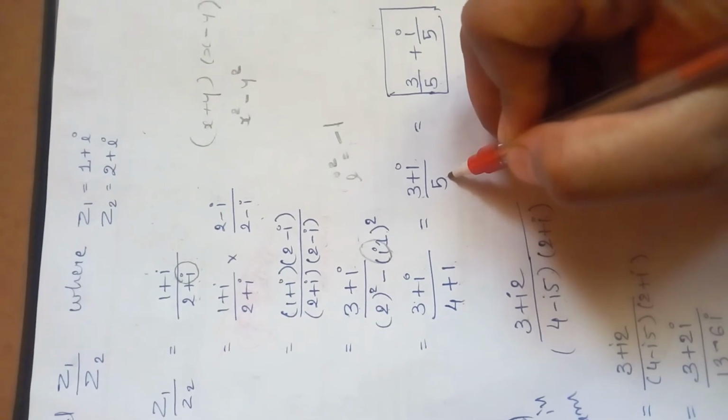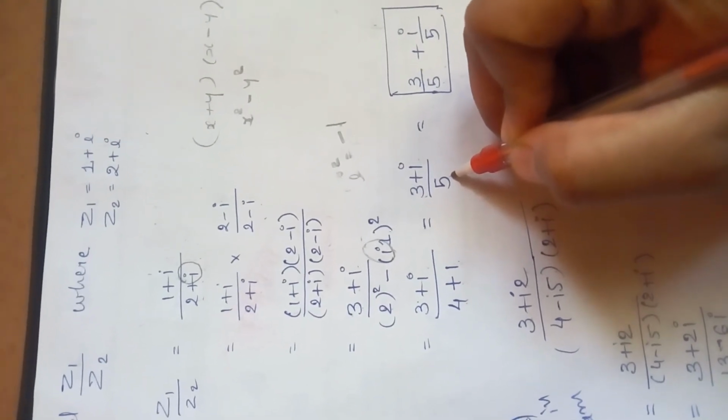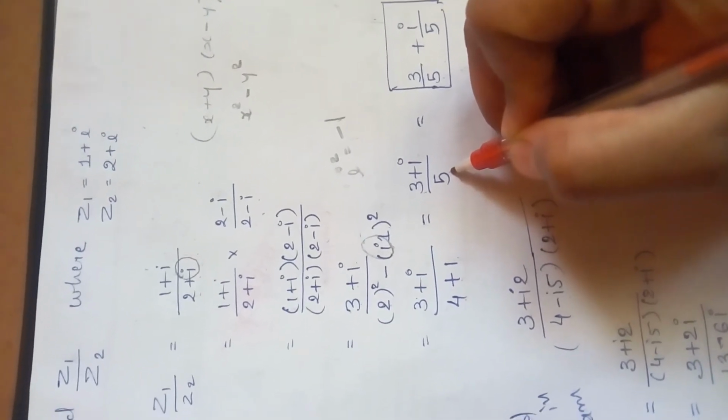So now you might be thinking, then what is done with the numerator?